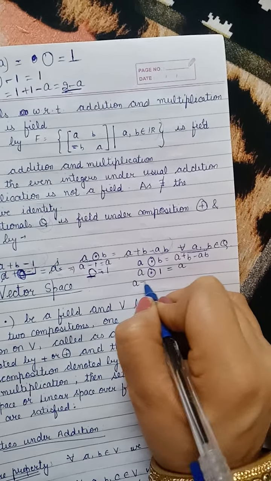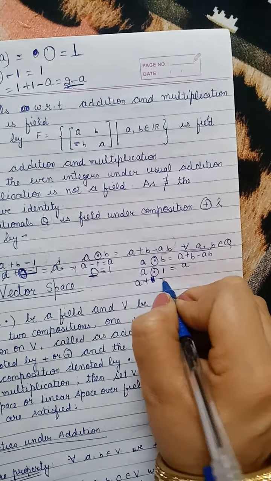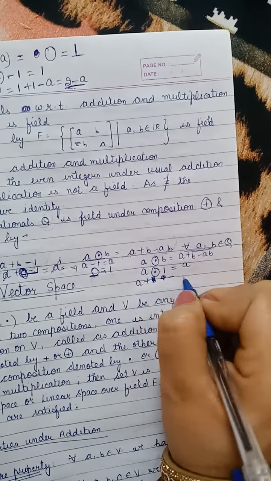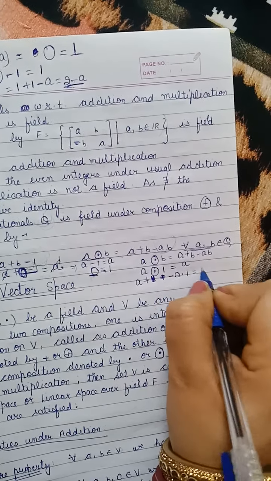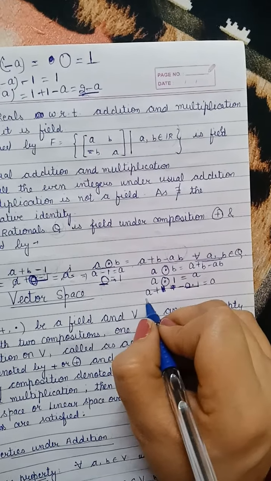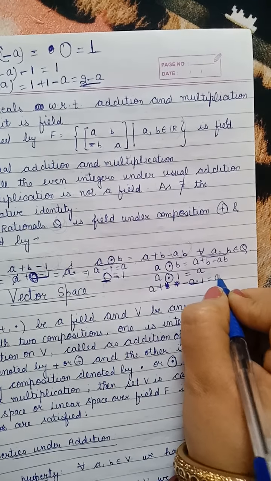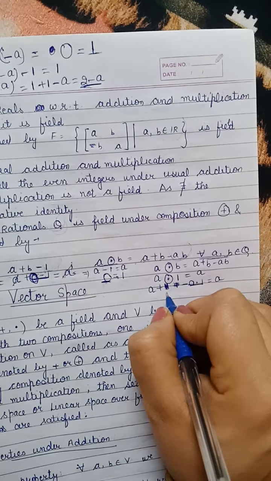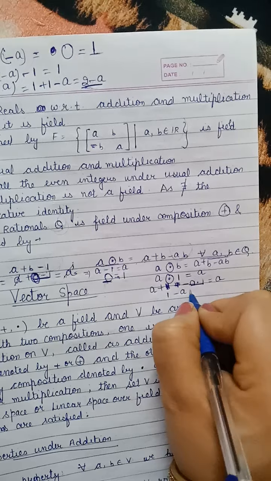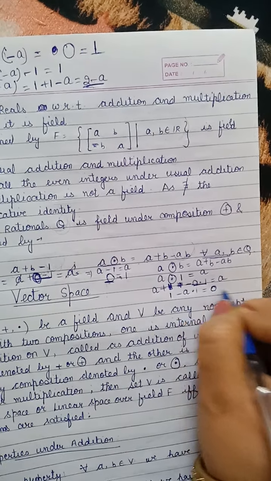That means a plus b, a plus 1 minus a dot 1 is equal to a. Don't cancel it out. Here 1 doesn't mean the exactly 1 we were talking about. Now this implies 1 minus a into 1 is 0.